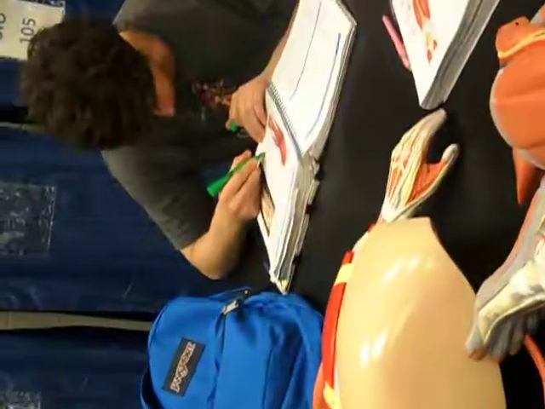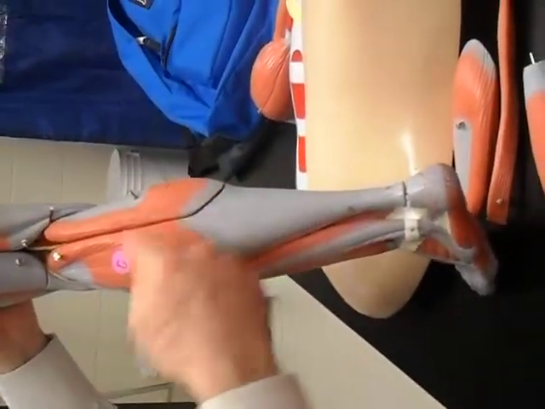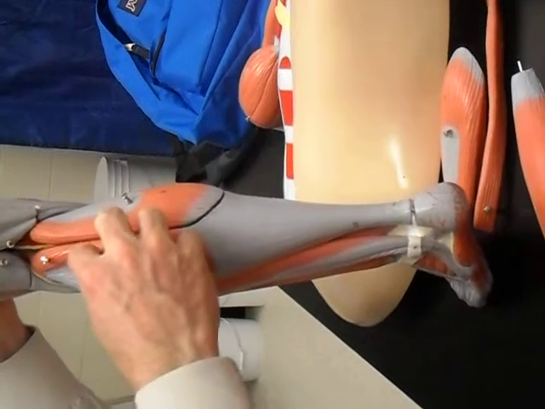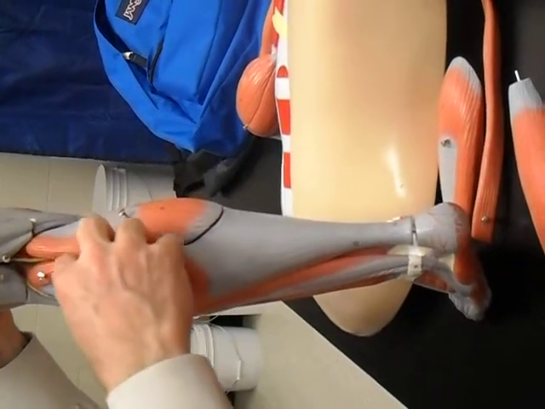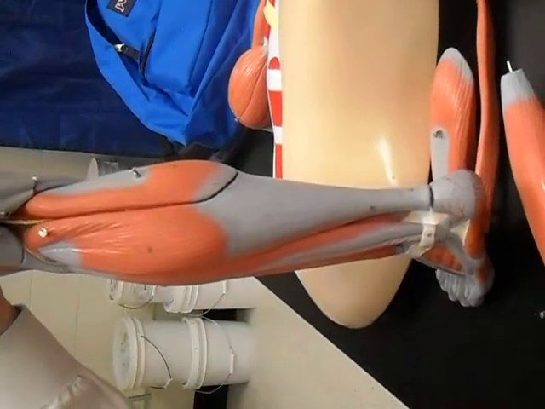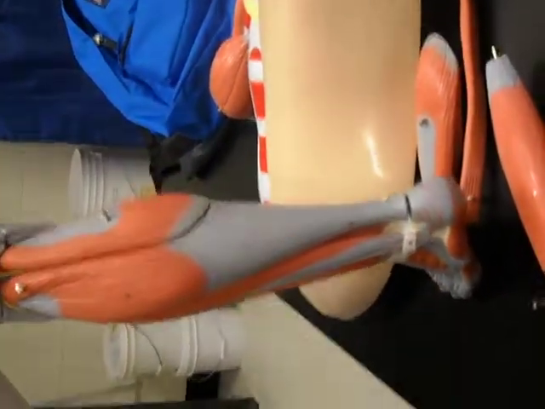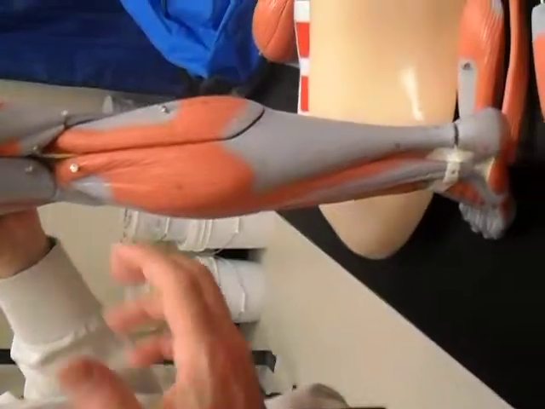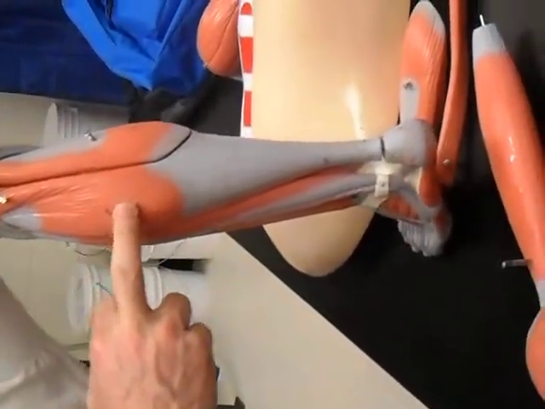These are very powerful muscles. Gastrocnemius and the muscle under it, the soleus, very powerful. Why do I say they're powerful? Because they can lift your full body weight, all 450 pounds, right up on the toes. You can go up on your toes very easily. That's this. Very powerful muscle.